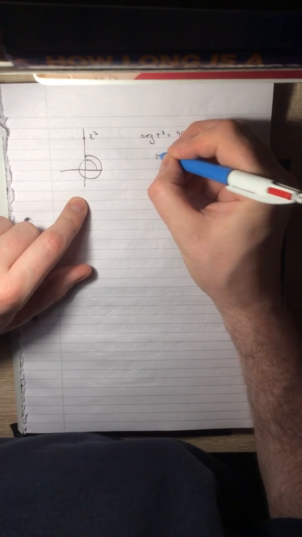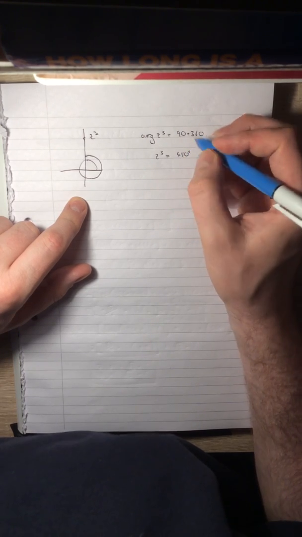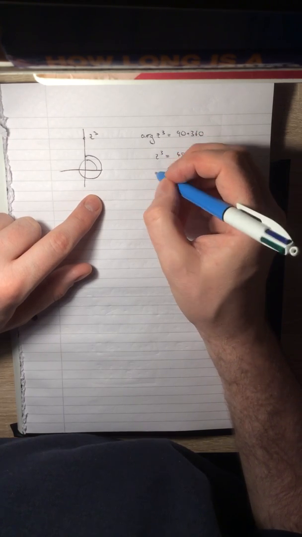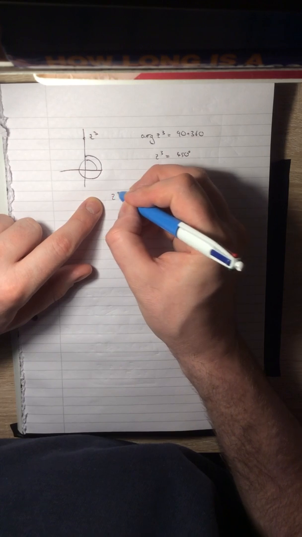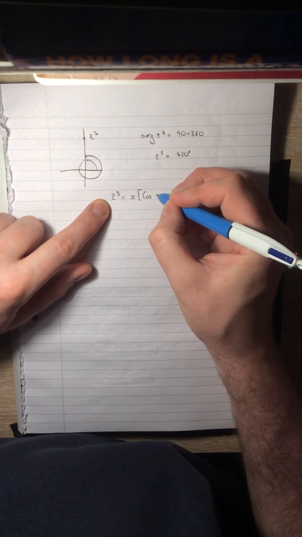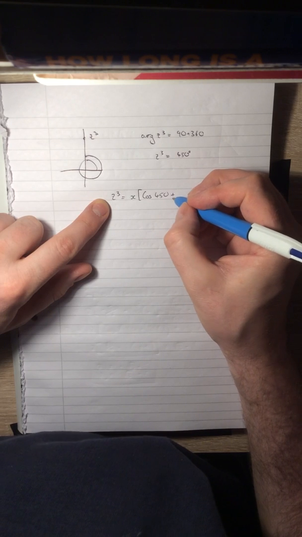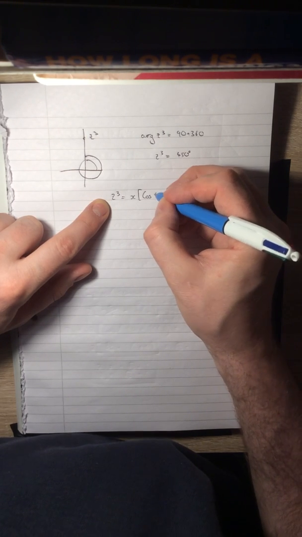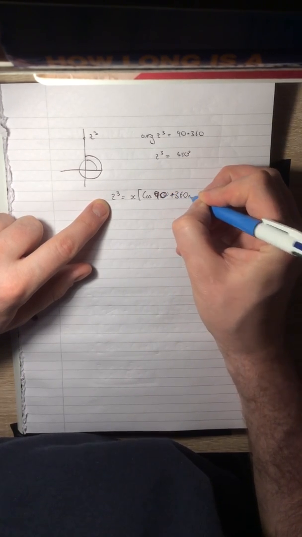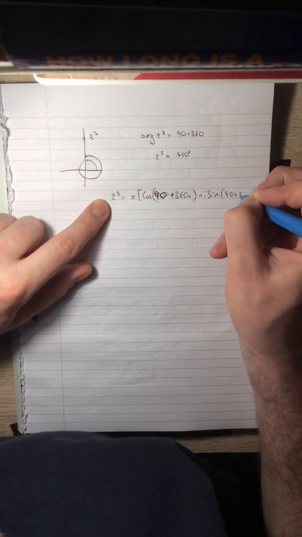The argument of z cubed is 450. I'll tell you why I have to do that in a second. The argument then, according to De Moivre, so z cubed is something, x cos of 90 plus 360n, let's do general polar form, plus i sin of 90 plus 360n.